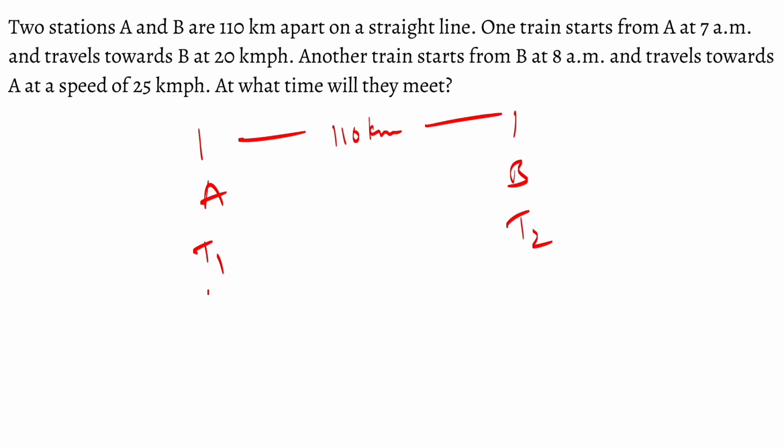It starts at 7 a.m. here and travels towards B at 20 kilometer per hour, so the speed is 20 kilometer per hour. Another train starts from B at 8 a.m. and travels towards A.